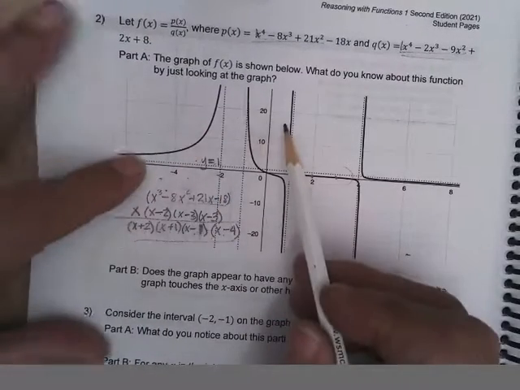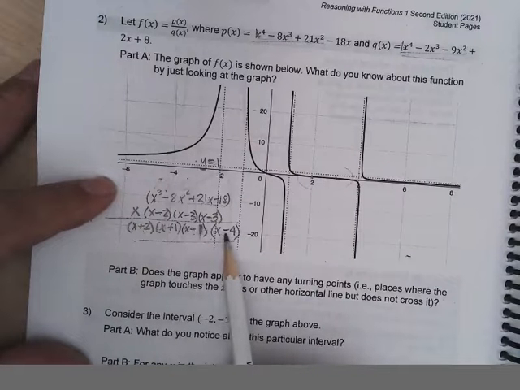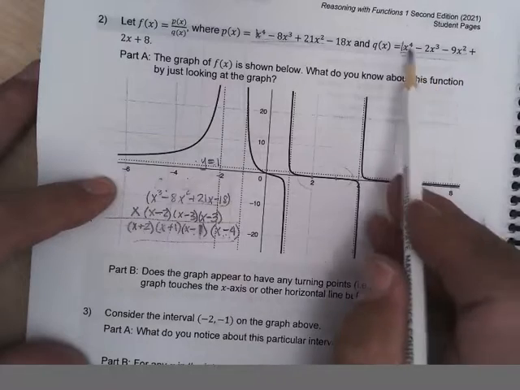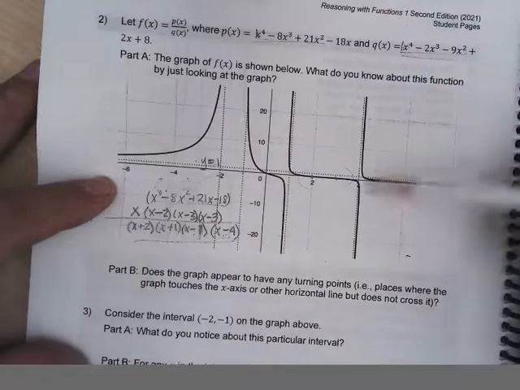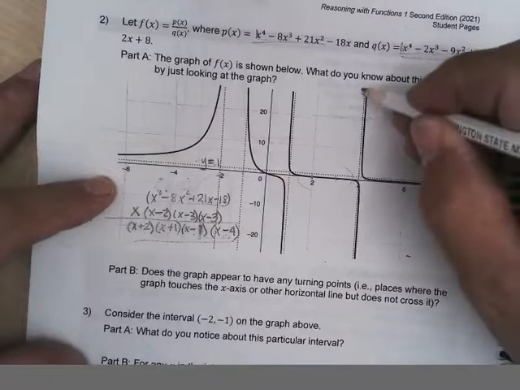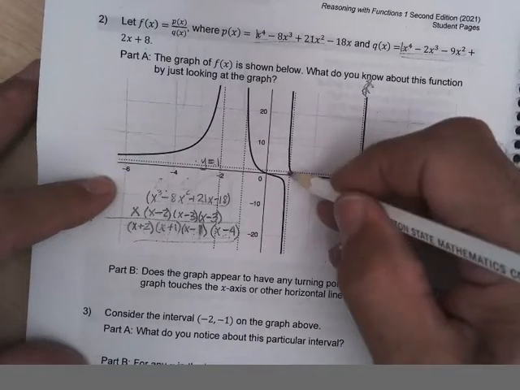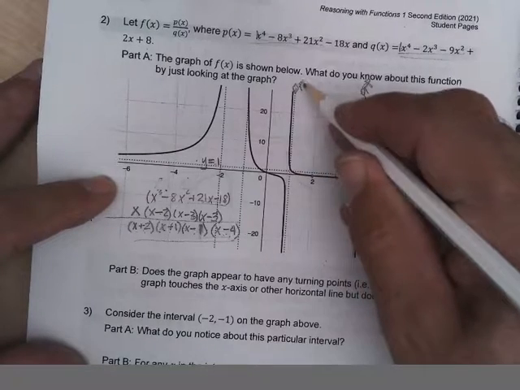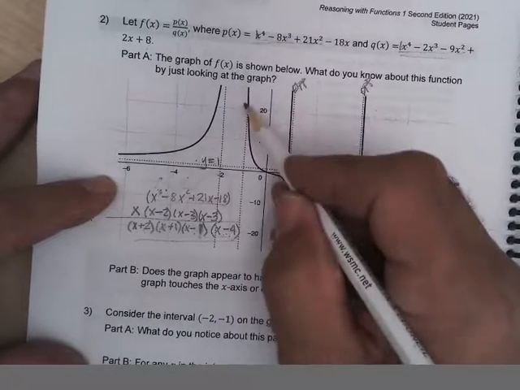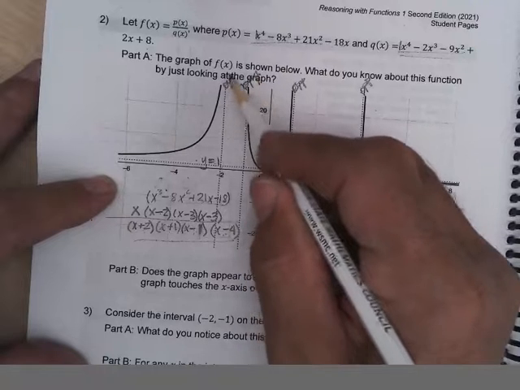I also know that since each of these factors only happened once, and it can only be these, none of them can be double because it's only x to the fourth for the denominator, that it has to go in opposite directions at this asymptote. It has to go opposite directions at this one, and it has to go at opposite directions at this one, and opposite directions at this one.